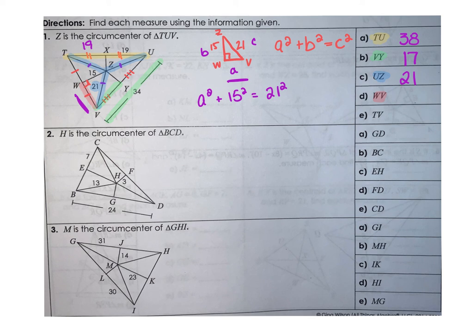You can use your calculators if you need to. I have A squared plus 225 equals 441, so A squared is going to equal 216. It doesn't have a perfect root. If you use your calculator, you should get 14.7.